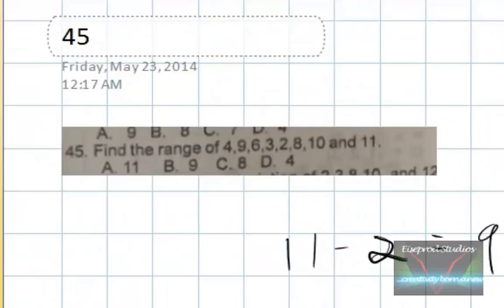Question 45 wants us to find the range of this data. And so all you need to do is find the largest number and the smallest number, and then subtract the two, and that'll give you your range. So your answer is B.